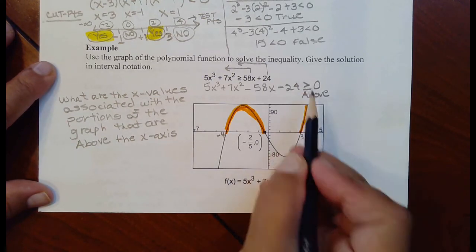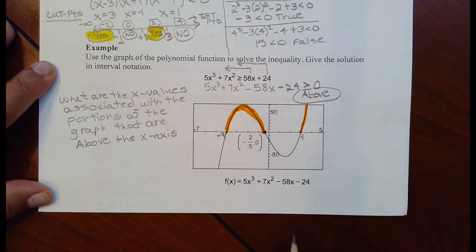Okay, again, above because you're doing the greater than case.